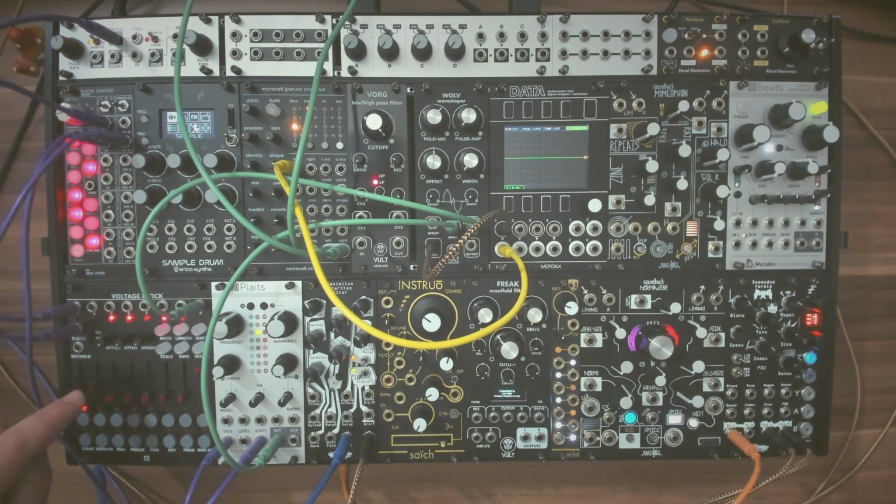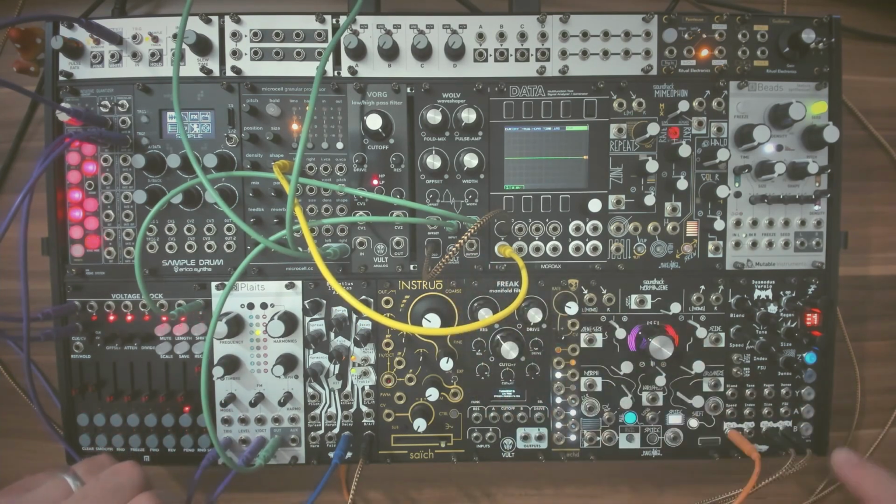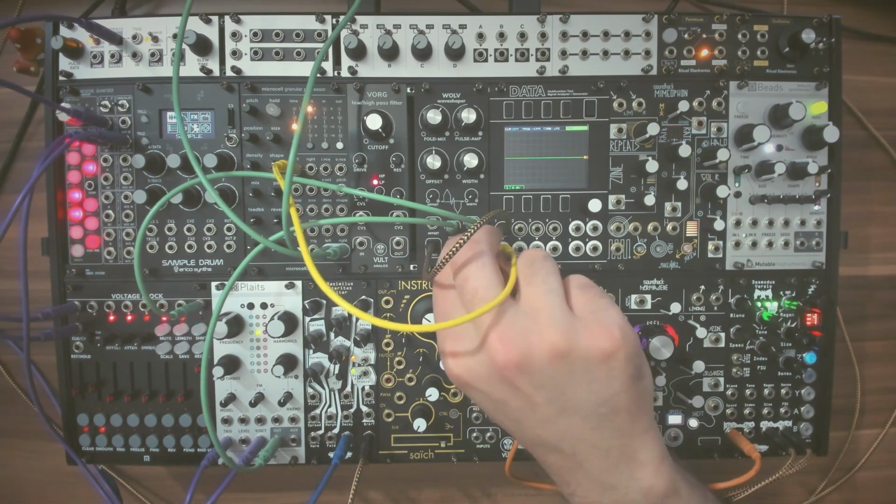Okay, so here I have a 7-step sequence coming from the voltage block going to the ADEC quantizer, and this is sequencing Plets. Plets is going to Wolv, and in a second I will send it also to the Desmodus Versio. It will sound like this.